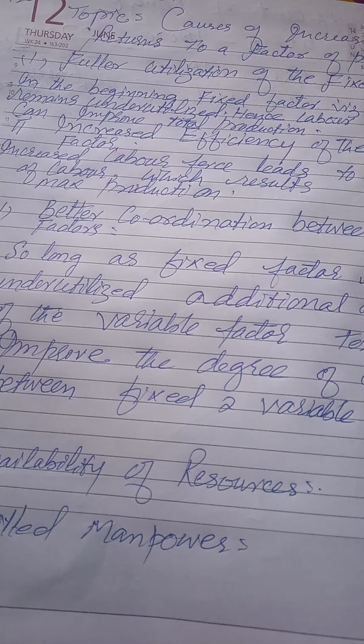So the coordination between the two is possible only when they make use of these resources in a judicious manner, or when they have technical support. Consequently, the resources with which they are going to produce a commodity will be fully utilized, and it will lead to increasing return to that very factor of production.